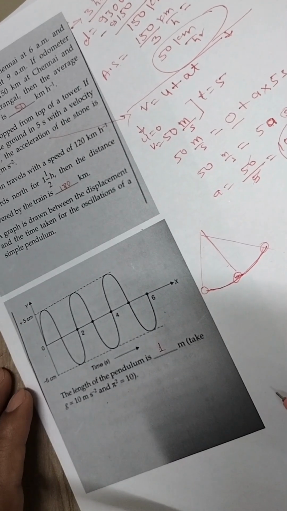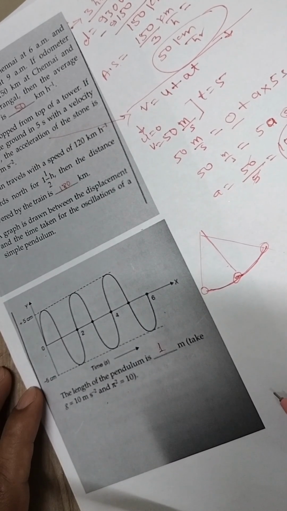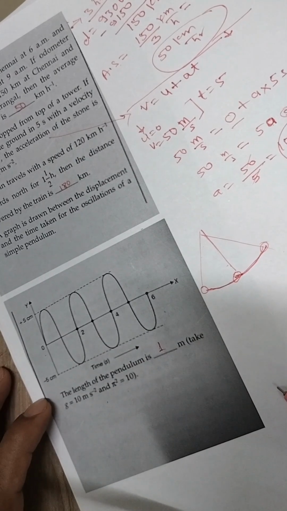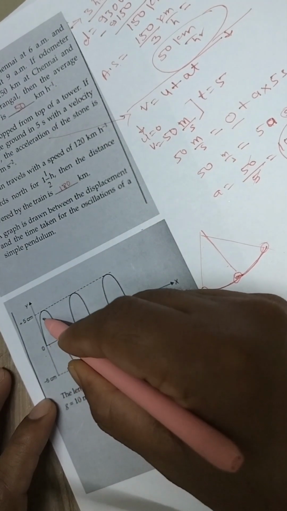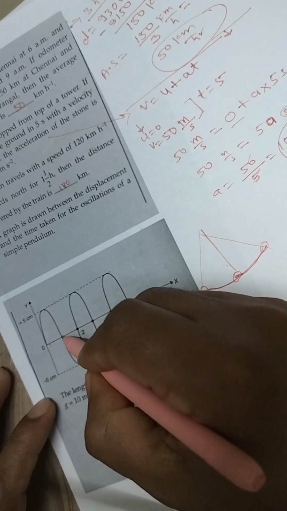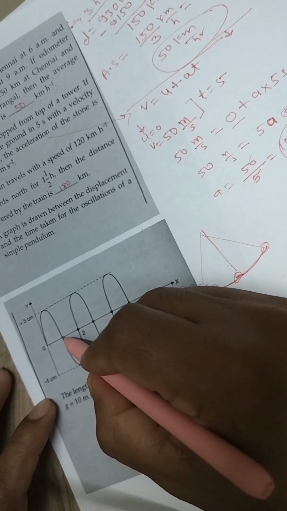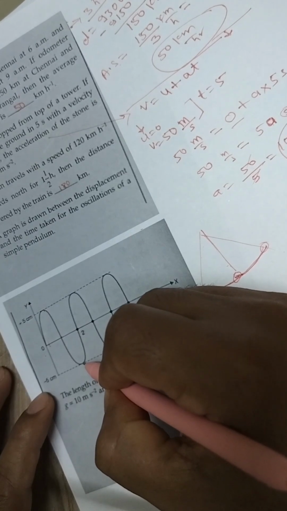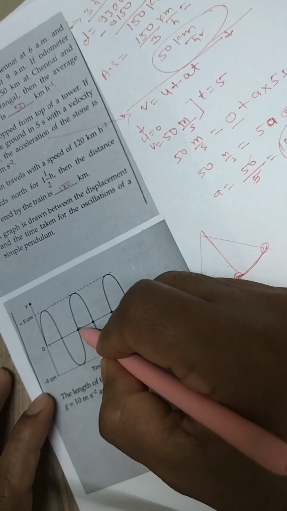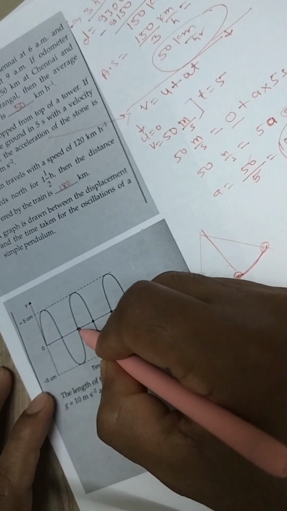So if you show it in a displacement time graph, it starts from 0, goes to one extreme, then again comes to the initial position, the mid position, goes to the other extreme position, then again comes to its initial position.